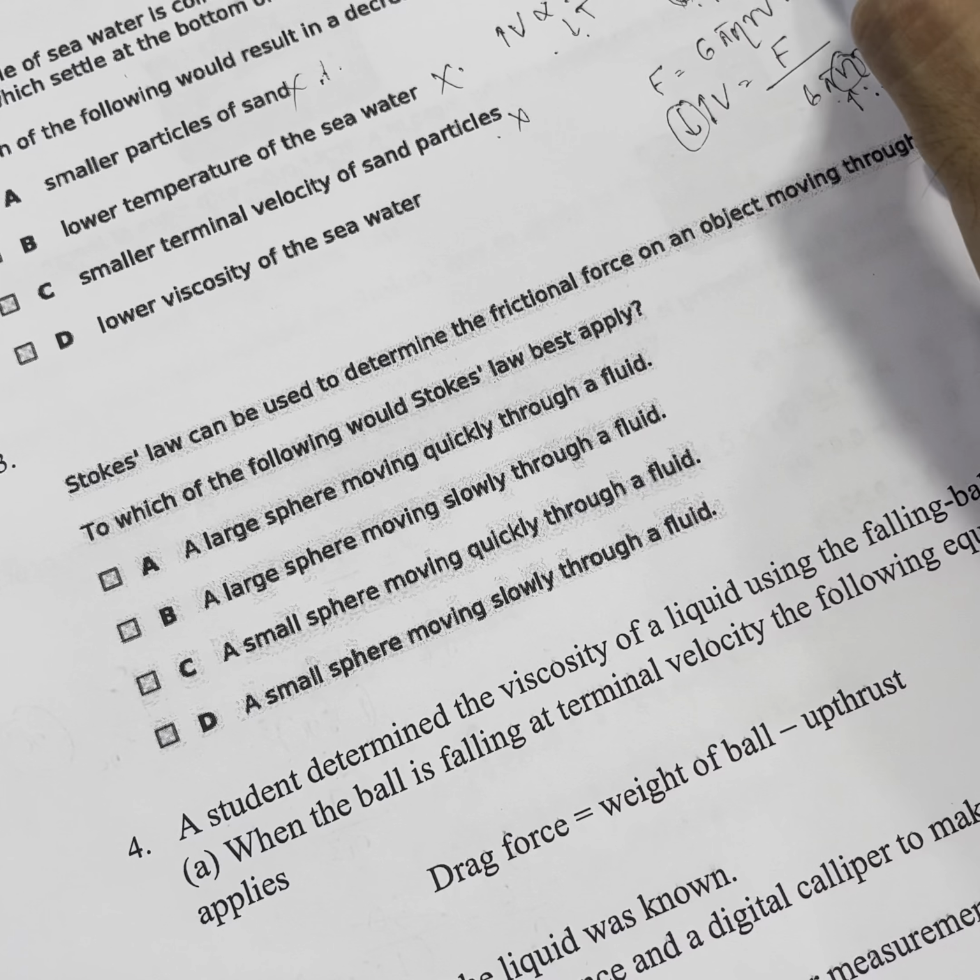The second one is a large sphere moving slowly through a fluid. Whenever the sphere is large also, then the flow will not be a laminar flow. For Stokes law, one of the main conditions is that the flow of the fluid around the falling sphere, or the sphere that we are using, must be laminar flow. If the flow is not laminar, we are not able to use Stokes law. So here you can see the third option. So this one will not be the answer.